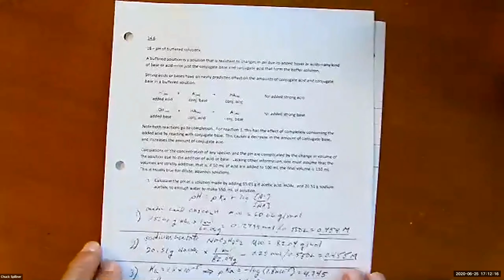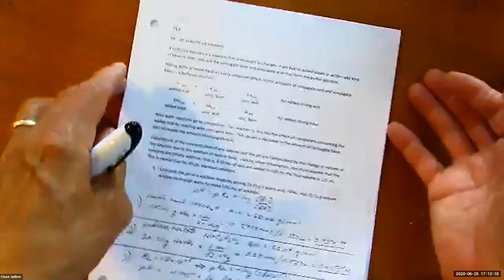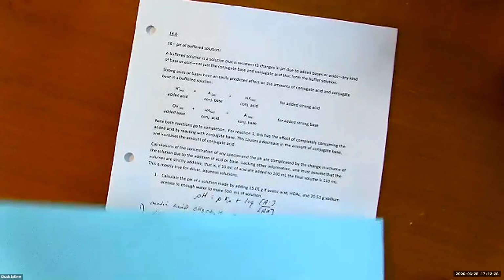Okay, so let me just line it up here. I'll zoom in.